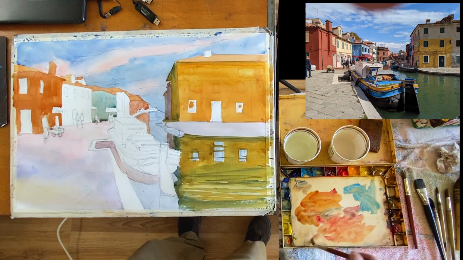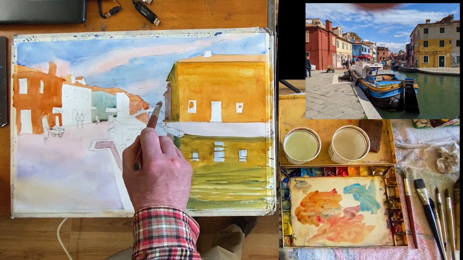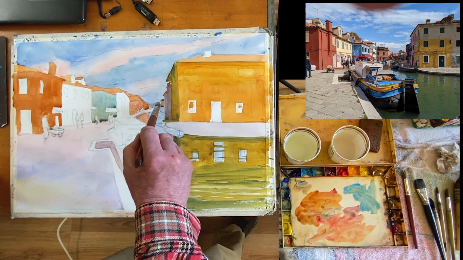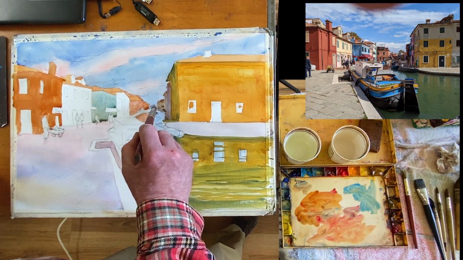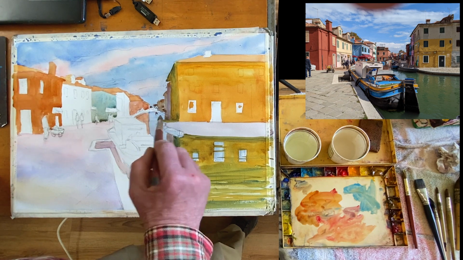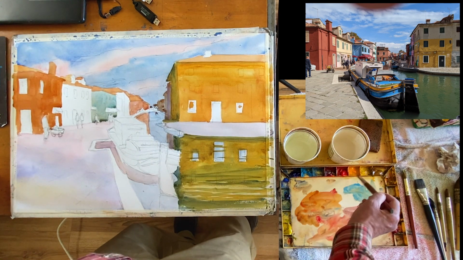And then I have some very pale colors way in the back. They're just like building blocks. And I may take a little bit of yellow back in there.